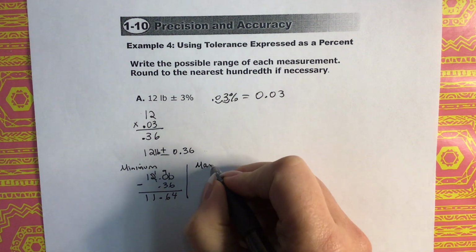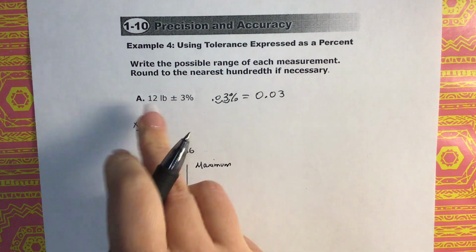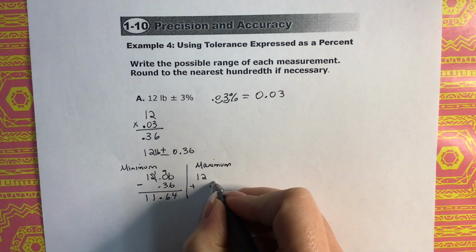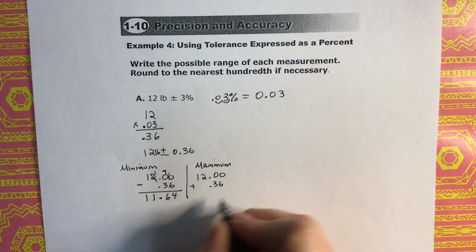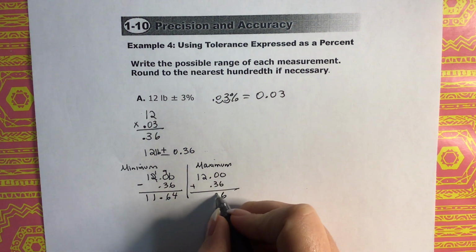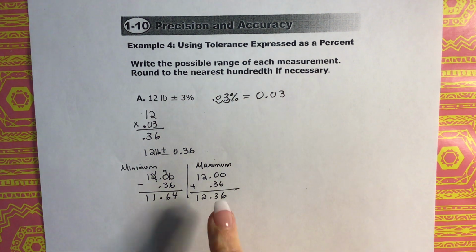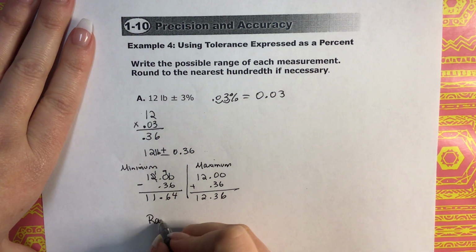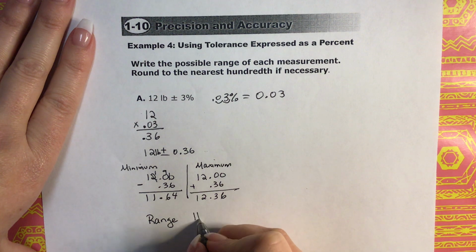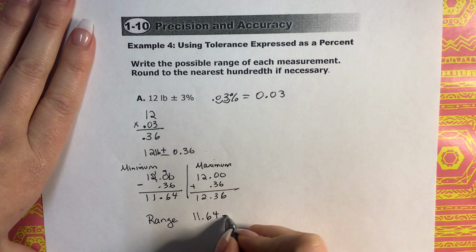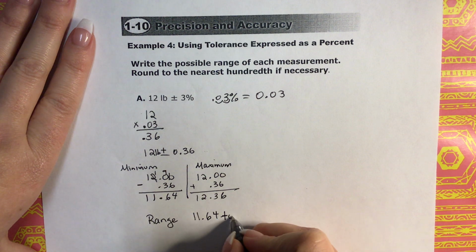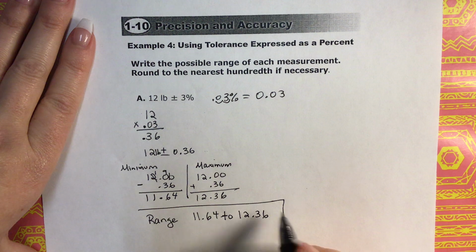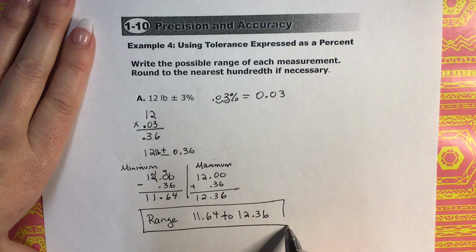And then our maximum value is just going to be 12 plus 0.36. So we just add those two together. We get 6, 3, decimal comes down, 2, 1. So that's our maximum. So the range of tolerance is from 11.64 to 12.36. Anything that falls in that range is okay.